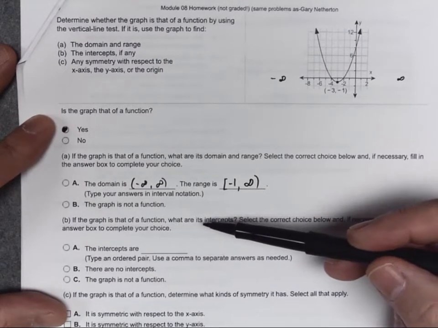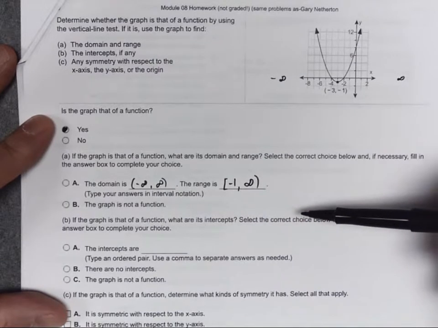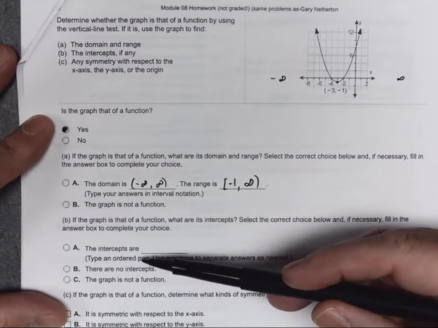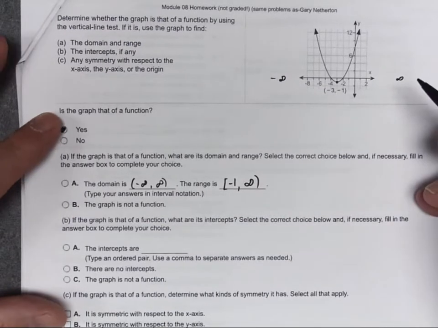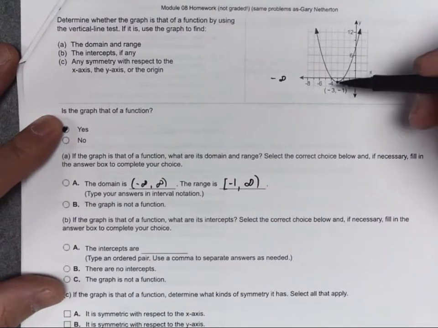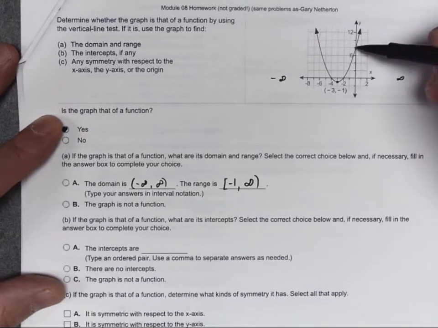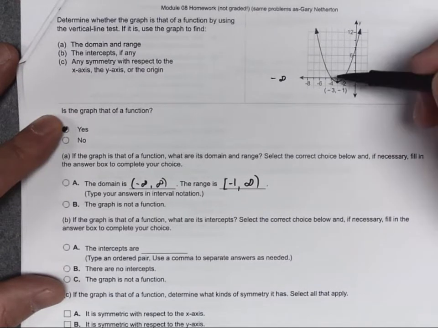If the graph is that of a function, what are its intercepts? Just like the last time, and they want it as ordered pairs. So where does this graph cross either the x-axis or the y-axis? Looks like there are two places where it crosses the x-axis, here and here, and then one place where it crosses the y-axis. So it looks like there are three intercepts.